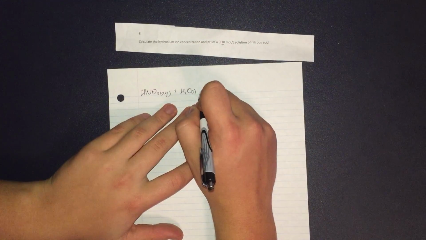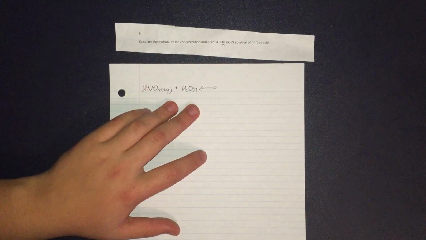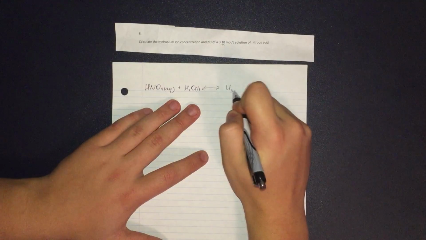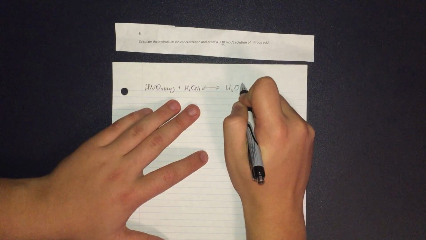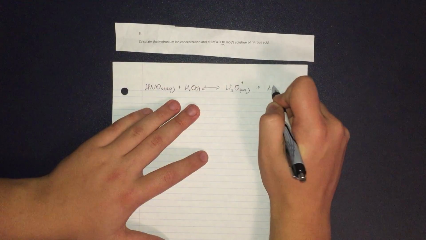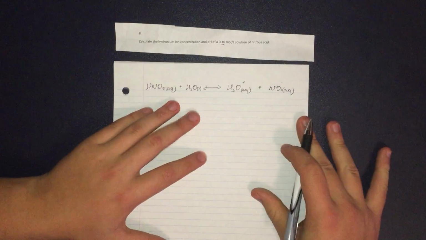We use a two sides arrow like this at equilibrium and it's equal to hydronium ion H3O positive aqueous and NO2 aqueous. Don't forget about charge, it is negative.